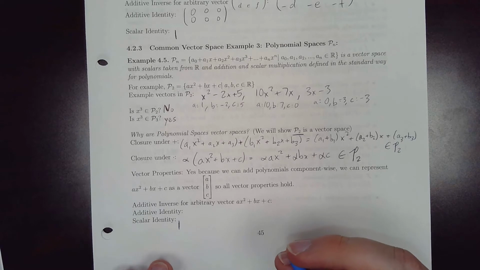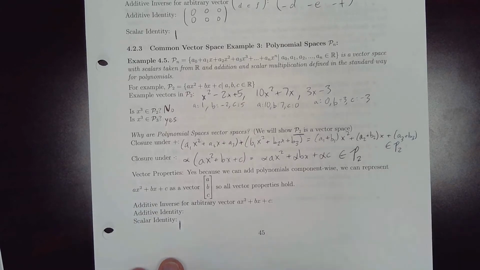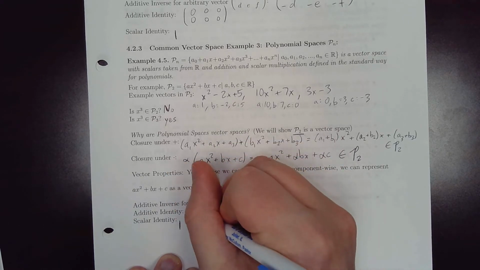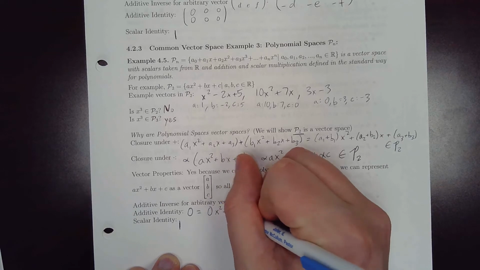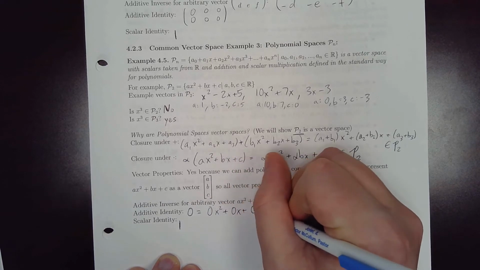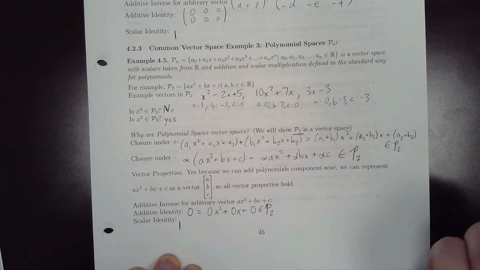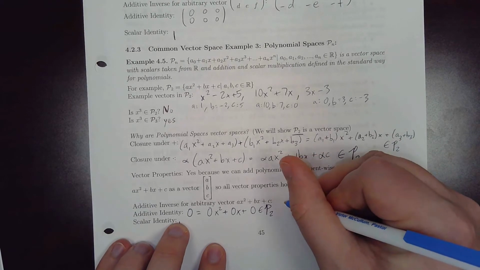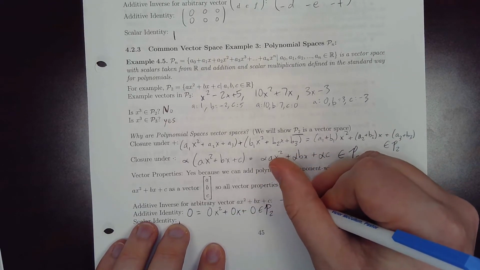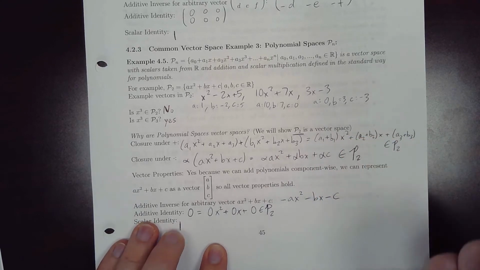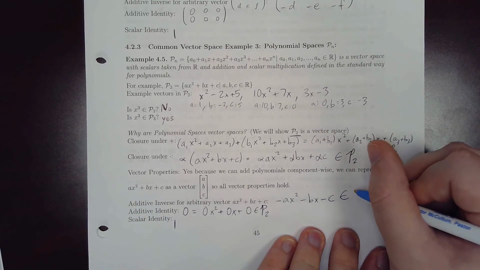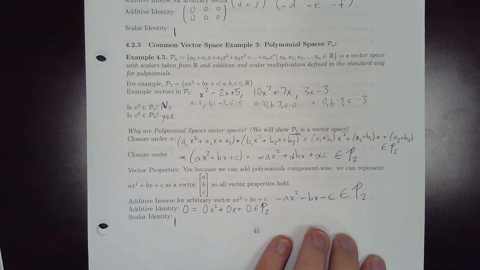If we want to look at our additive inverse, we need to first know what the additive identity is. It's going to be 0 here, which you can just think of as 0x squared plus 0x plus 0. This is definitely something that's in P2. And so our additive inverse for ax squared plus bx plus c will be negative ax squared minus bx minus c, which is also something that's in P2.